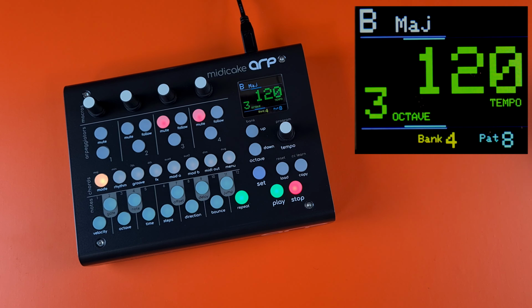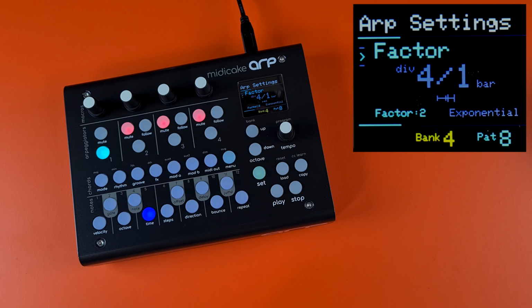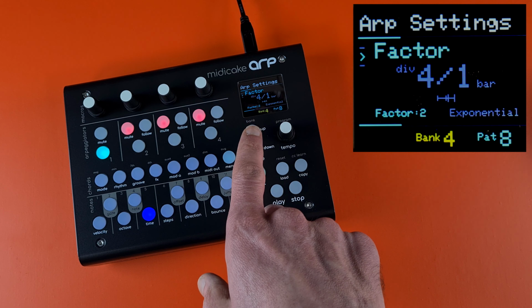So time division works as before. You can halve and divide or increase or decrease the number of steps per bar or the number of divisions per bar. And then this is where the change comes in. The second parameter, time factor, sets the base multiplier for the division. And so in this case, the factor is set to 2.